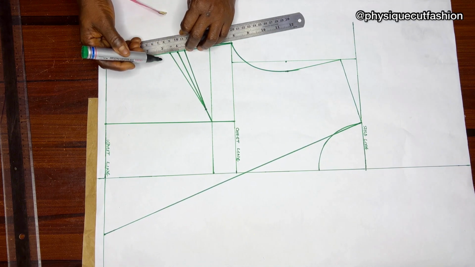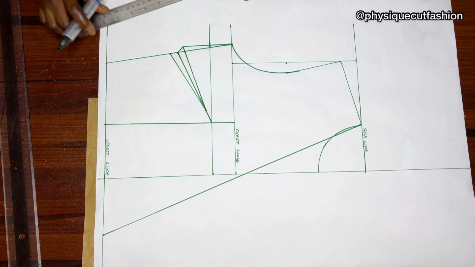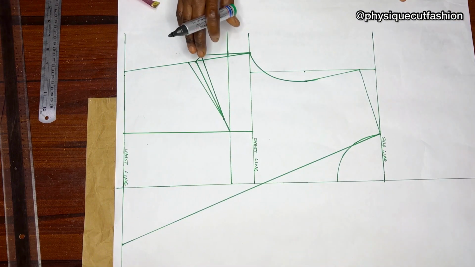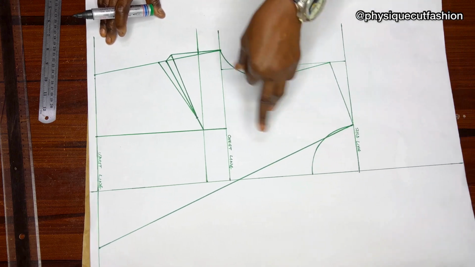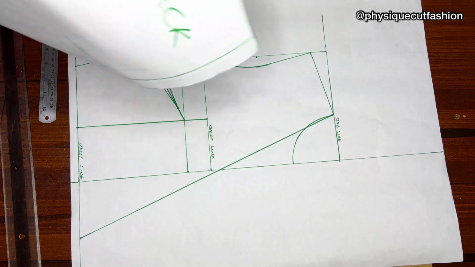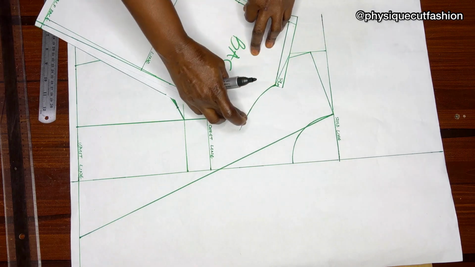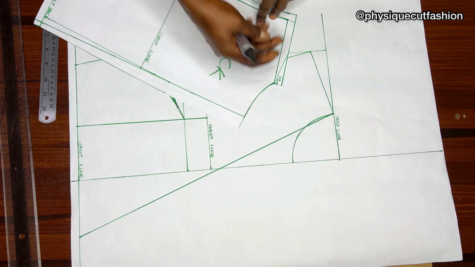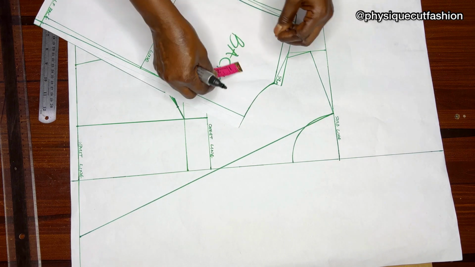So that is it. Yes. So our side dart has been formed this way. So the next thing is for us to focus on the short collar. To achieve our short collar, what we do is that we measure the neckline, back neckline width. So we measure it.